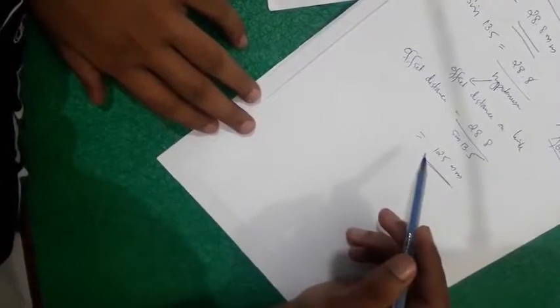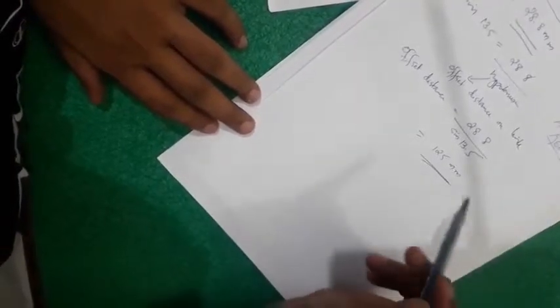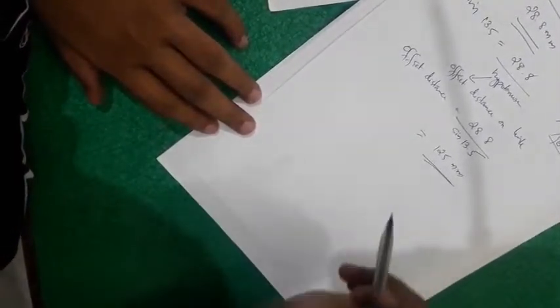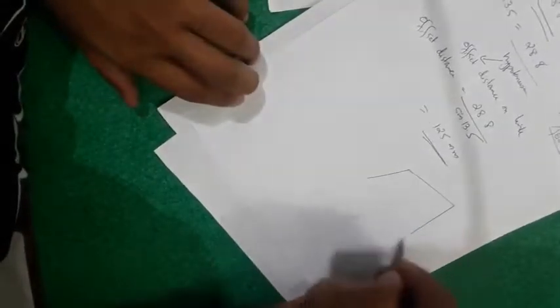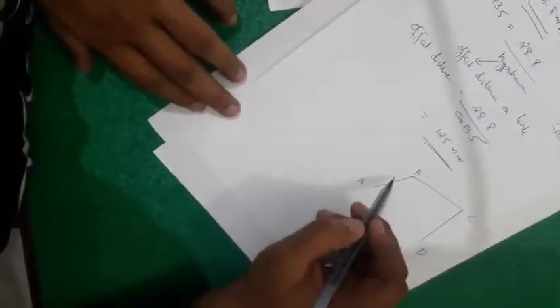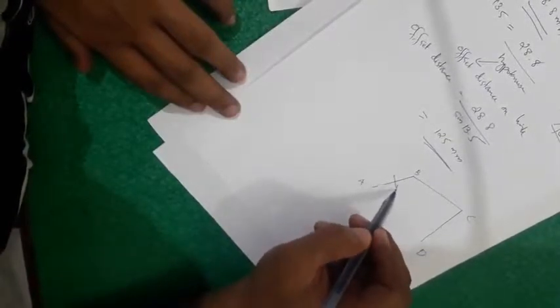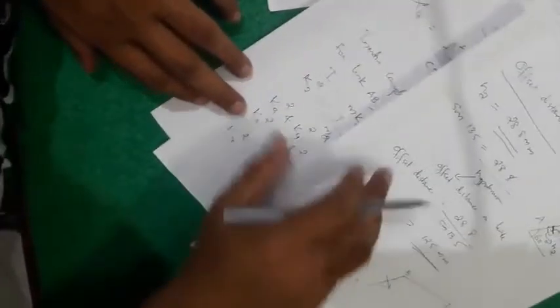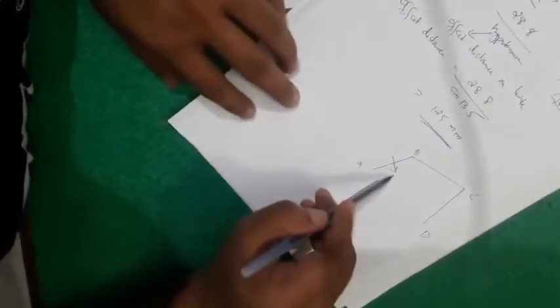Now there arises one confusion: where the offset should be done, either upwards or downwards. So for that we are drawing again a rough figure of our diagram. We have found out the acceleration was clockwise. Thus, clockwise, the tangential acceleration we got was going downwards, and it was mentioned here in the same direction.